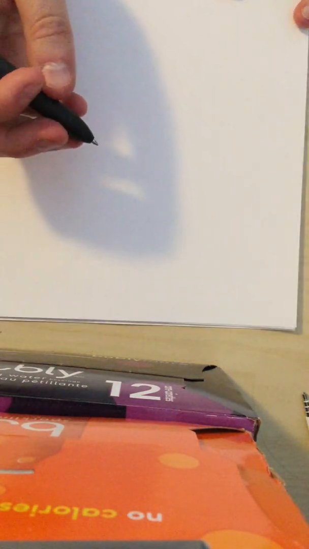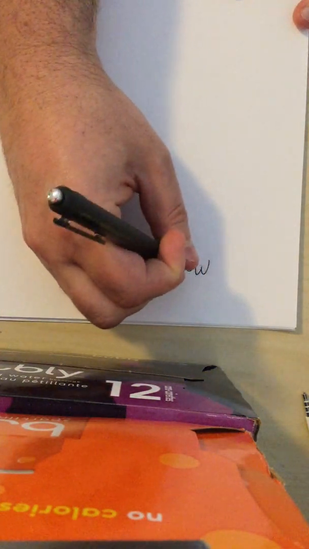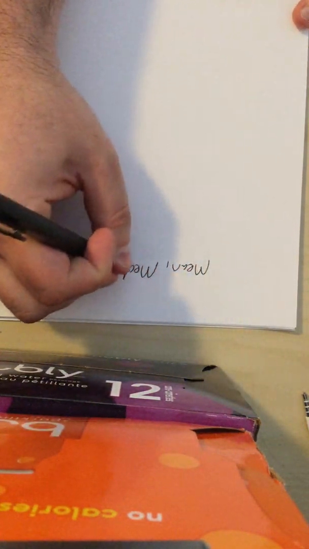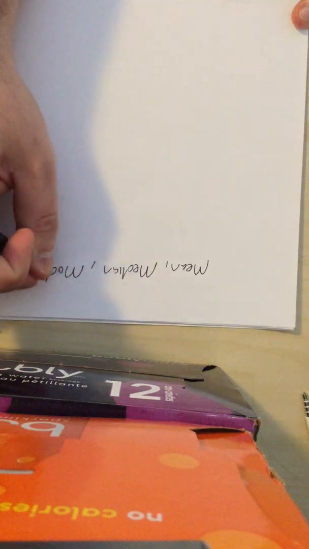So what we're actually going to be doing here is talking about mean, median, and mode, which is a topic you should be familiar with.